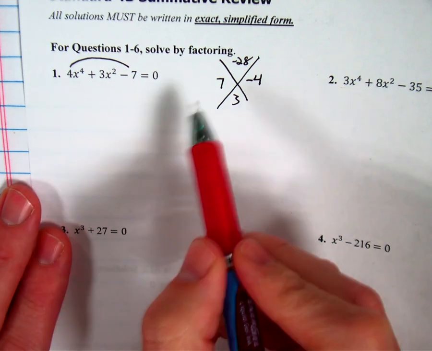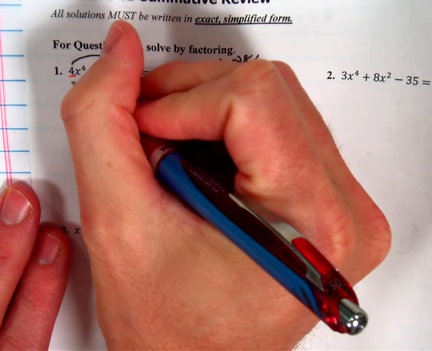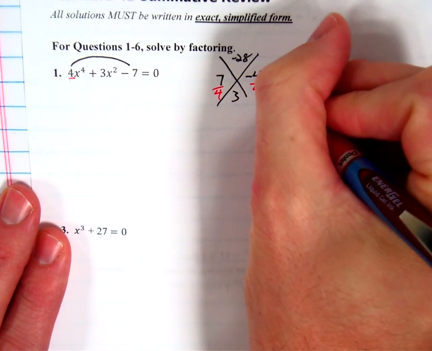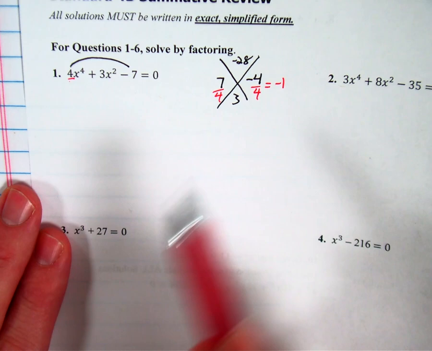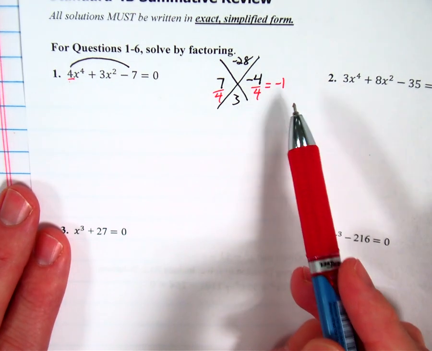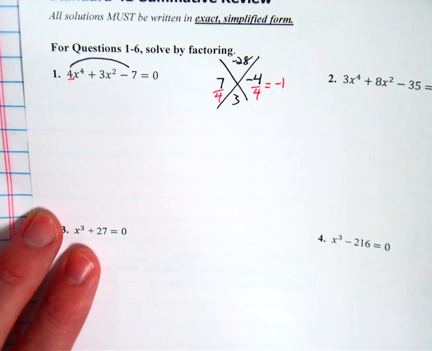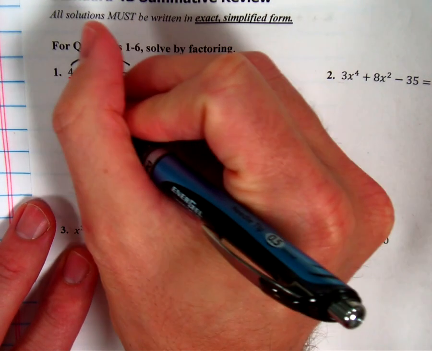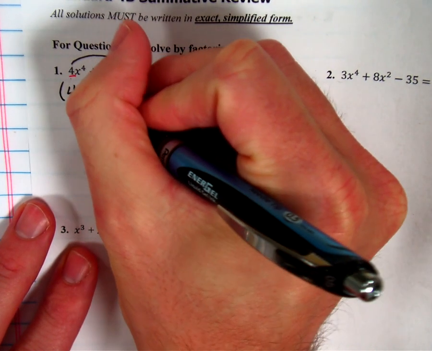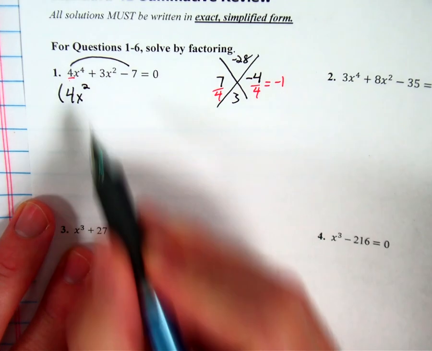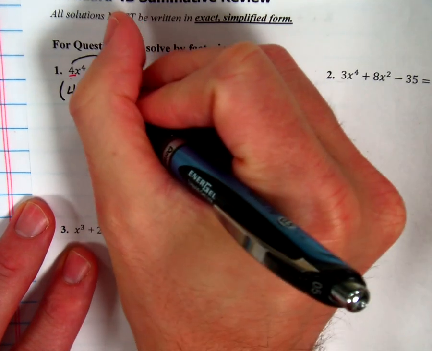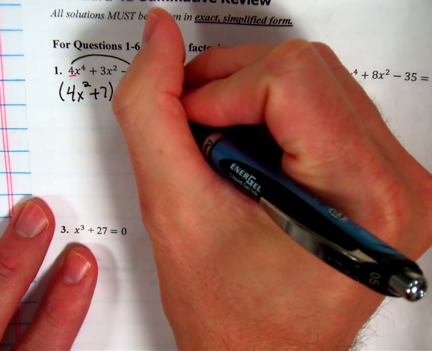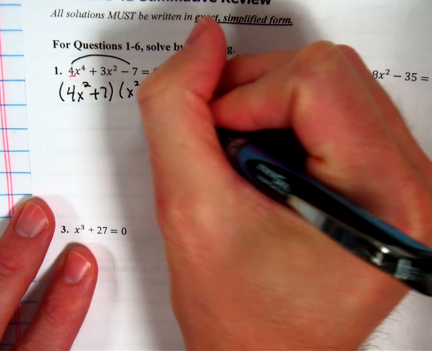Then, because you times by 4, now we're going to come back and divide by that 4. Negative 4 divided by 4 would give us a negative 1. So if you can reduce it or simplify it, do it. If you can't, no big deal. Okay, the bottom number comes up in front of your x. So this will be 4x squared. Remember, that's our trick. And it was a positive 7, so plus 7. And then this one was just minus 1, so that's just going to be x squared minus 1.